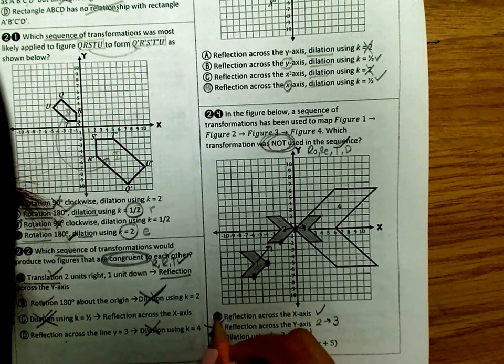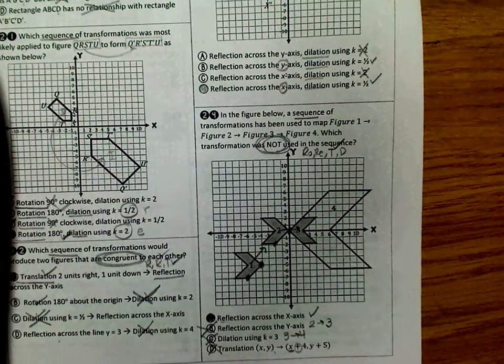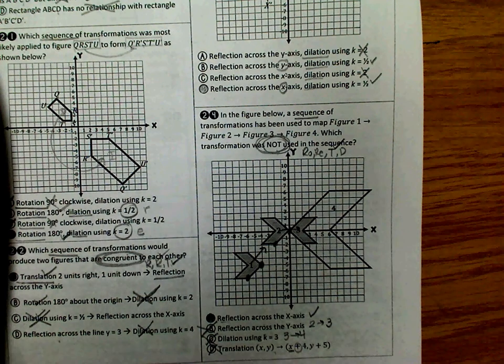So hopefully that gives you some help, but again, if you still don't understand number 23 or number 20, make sure you work on it or go back on the video and see if you can figure it out again without my help.